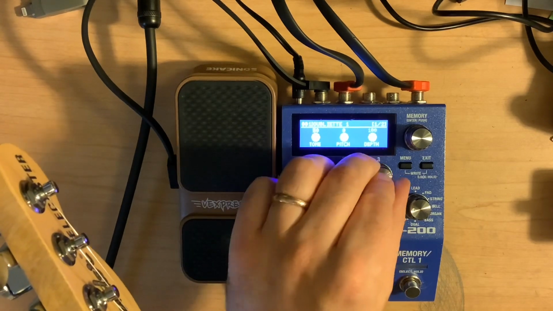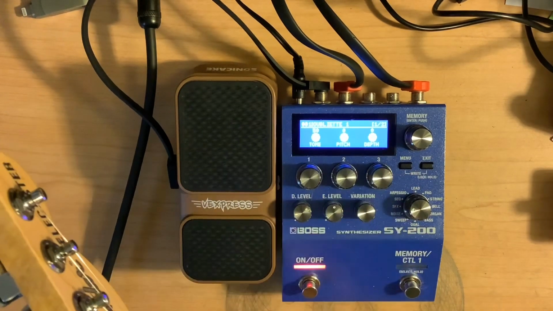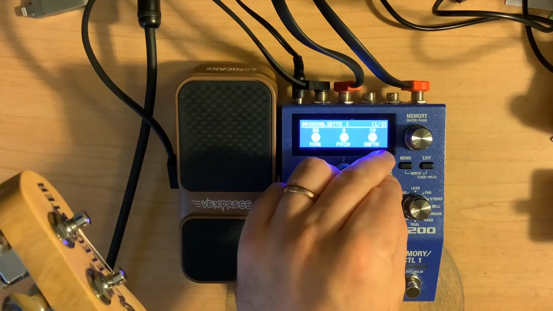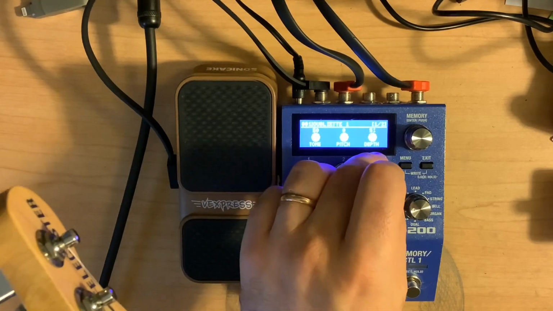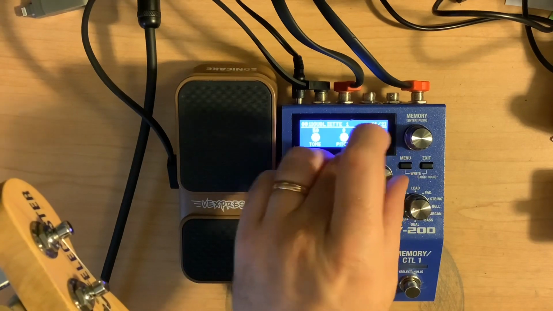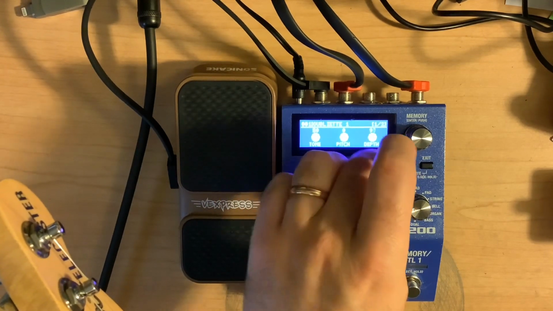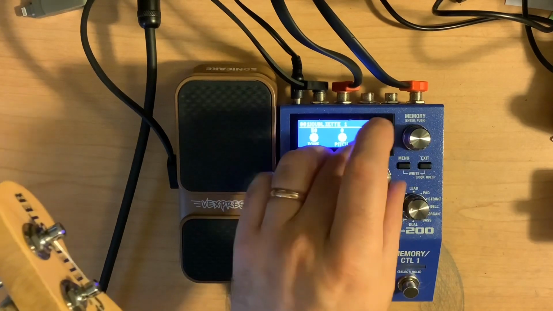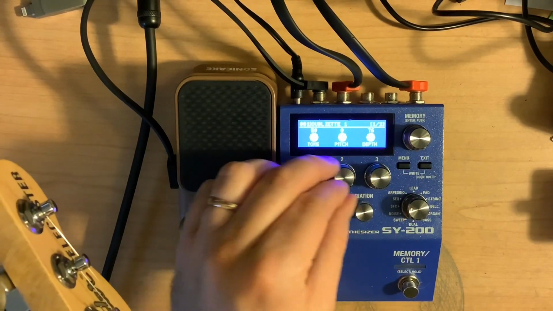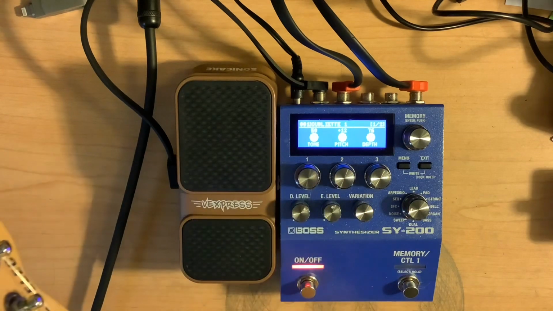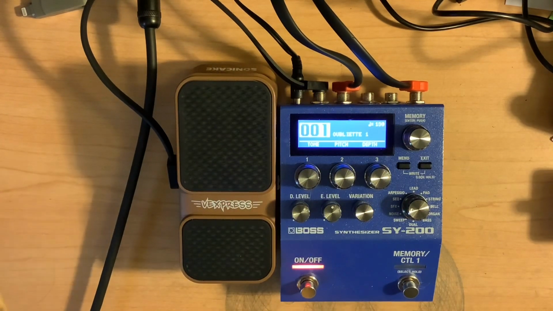Alright, let's go up with the depth. All the way down with the depth. It's interesting when you turn it really slow on the depth. Almost sounds like what you would expect from the pitch. That's about 76% on the depth, and then 1 octave up with the pitch. That's cool.